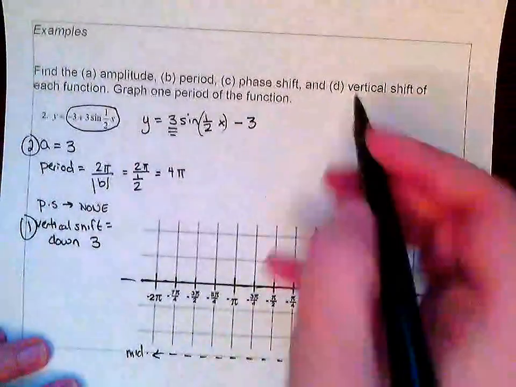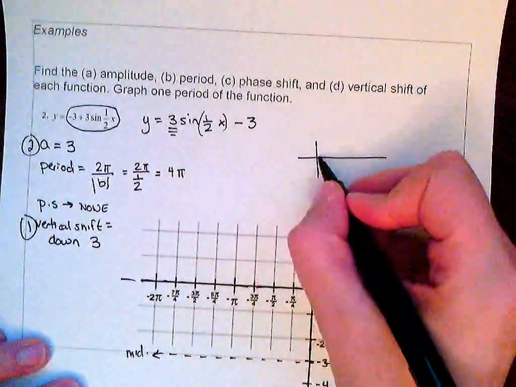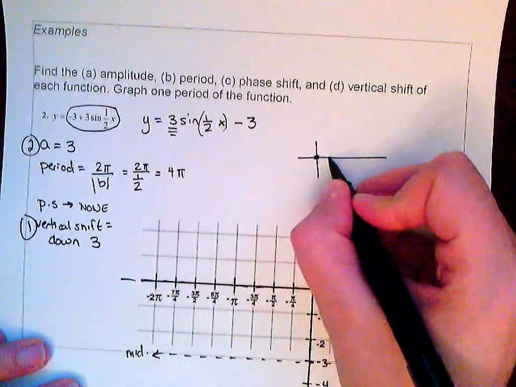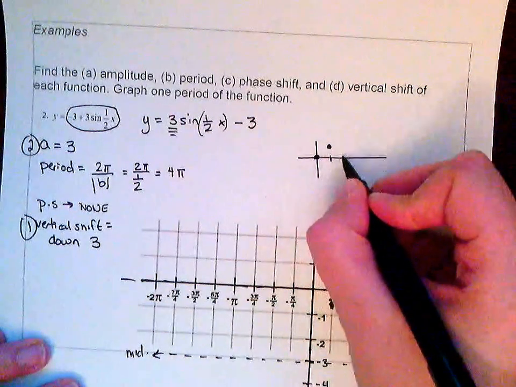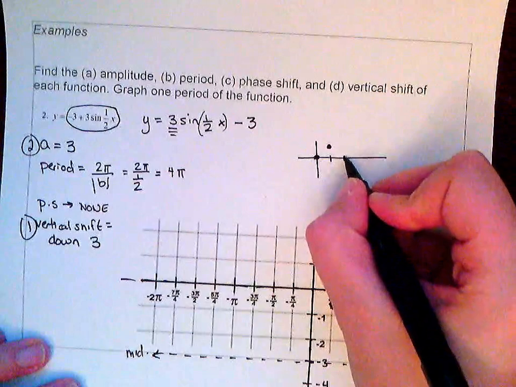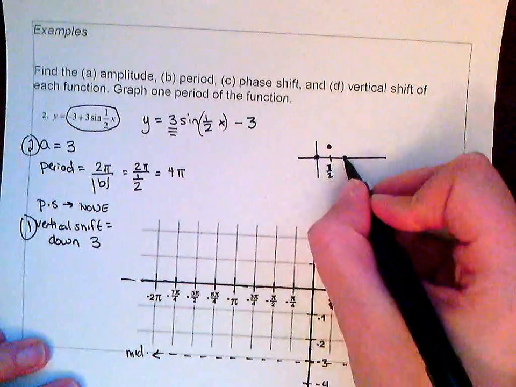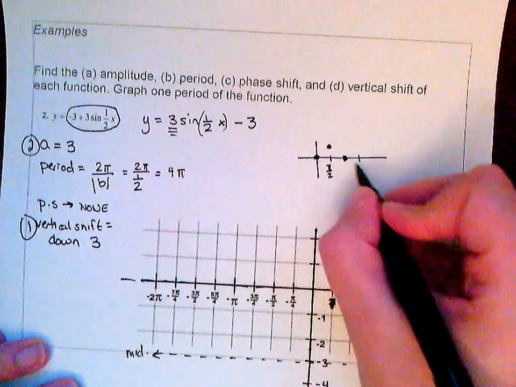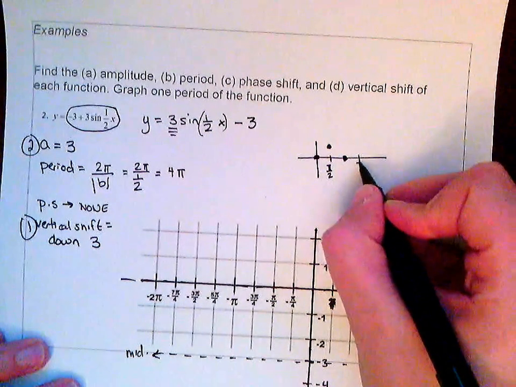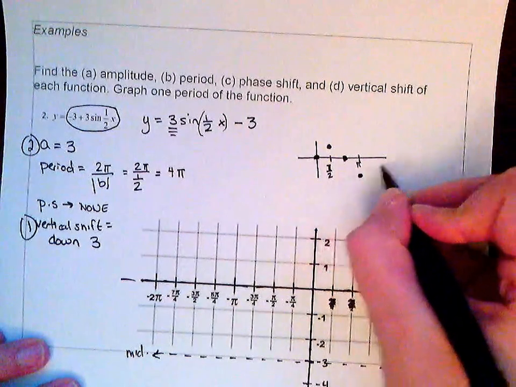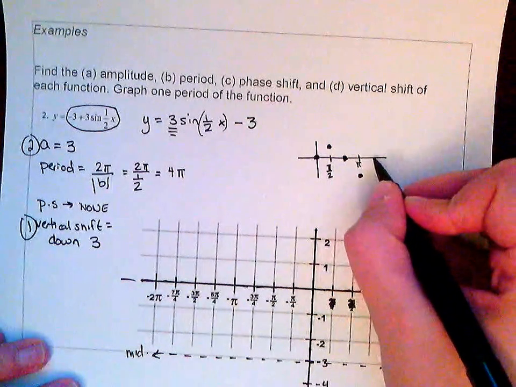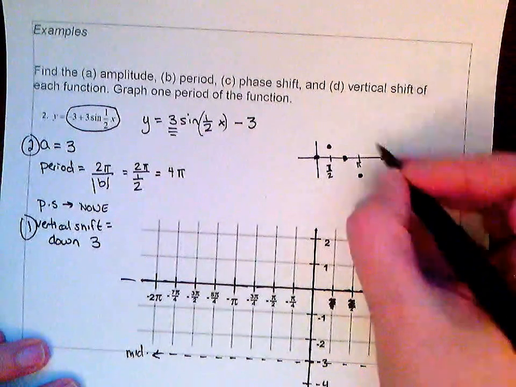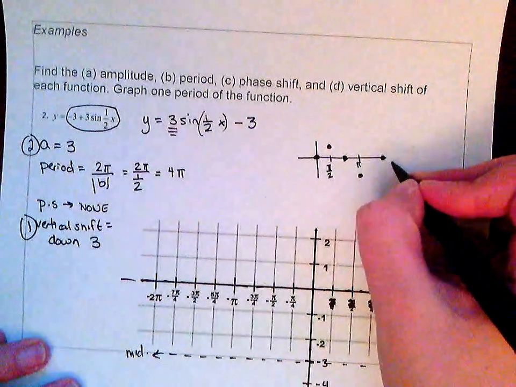So if I just do a quick little sketch of the sine function, this is sine, and then it goes up to 1 at pi over 2, and then down to 0, and then at pi it's down to -1, and then comes back up at 2 pi.